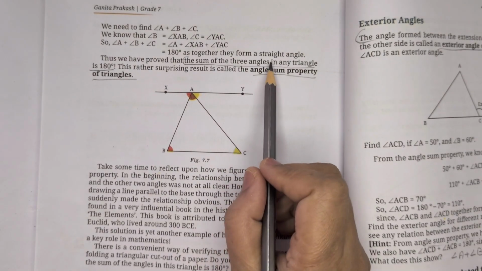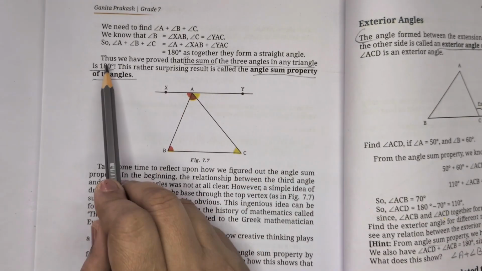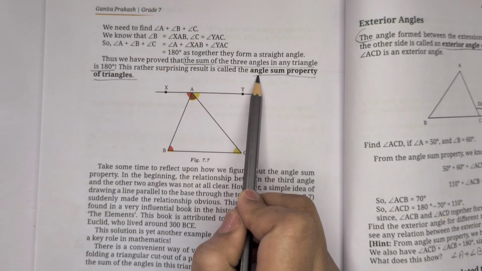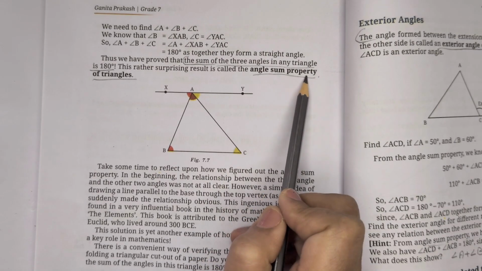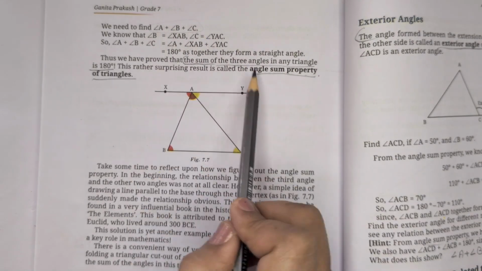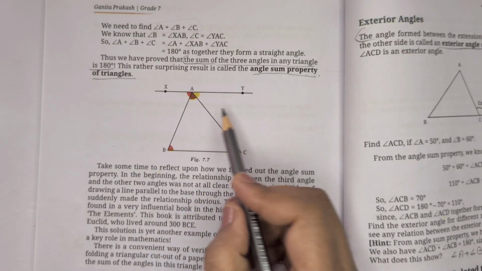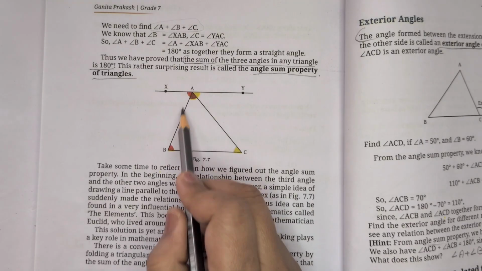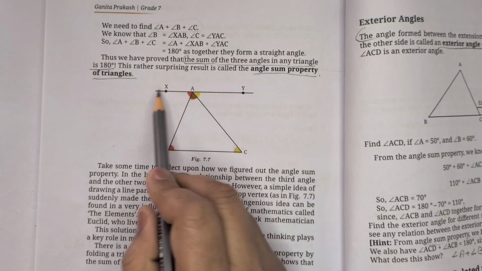The sum of the three angles of any triangle will always be 180 degrees. This property is known as the angle sum property. So angle sum property means the sum of all three angles is equal to 180 degrees. This we can prove through paper cutting using the triangles. Here ABC, the angle means angle ABC.